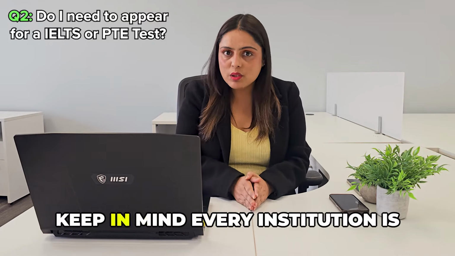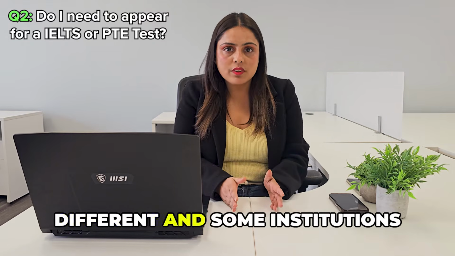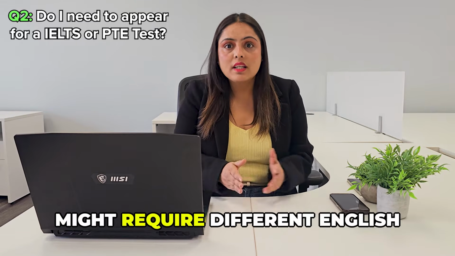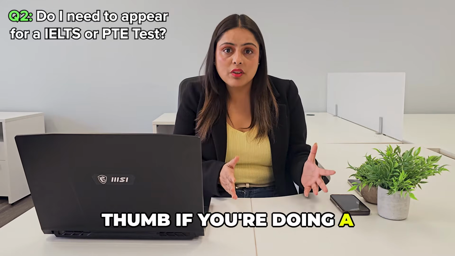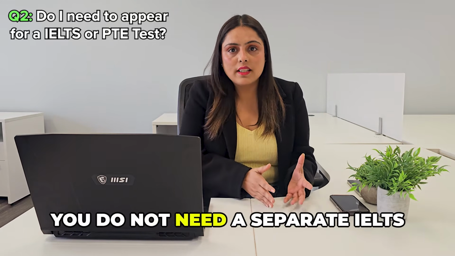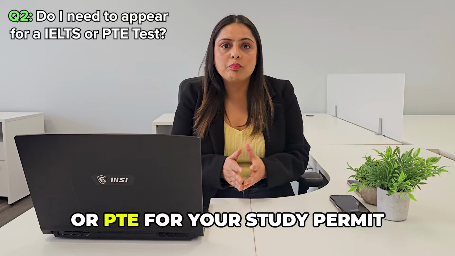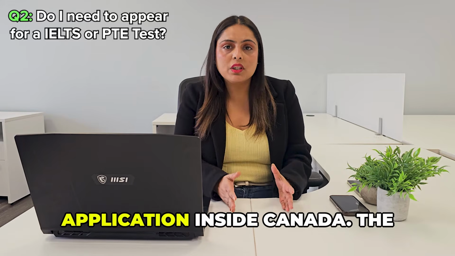But you also have to keep in mind every institution is different and some institutions might require different English tests. As a general rule of thumb, if you're doing a prerequisite which is in English, you do not need a separate IELTS or PTE for your study permit application inside Canada.